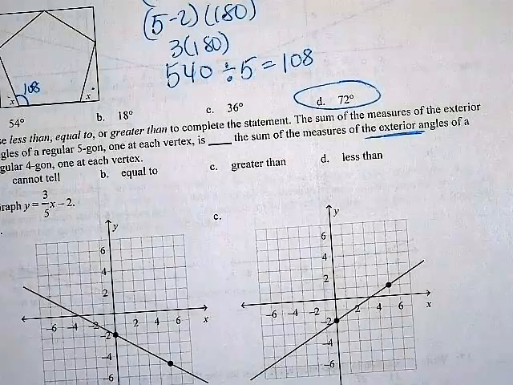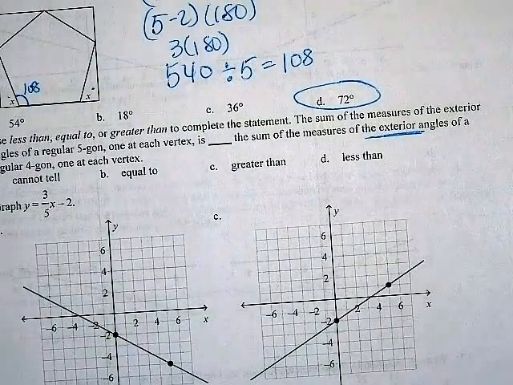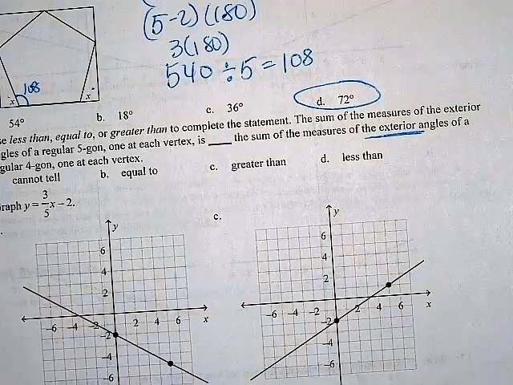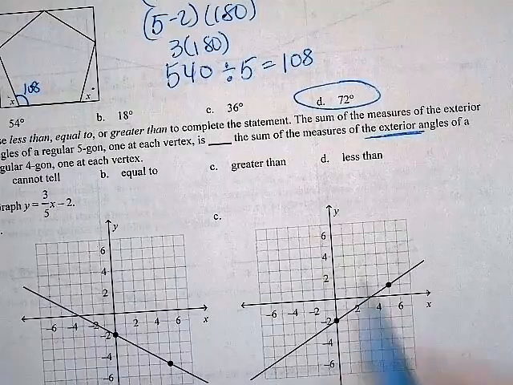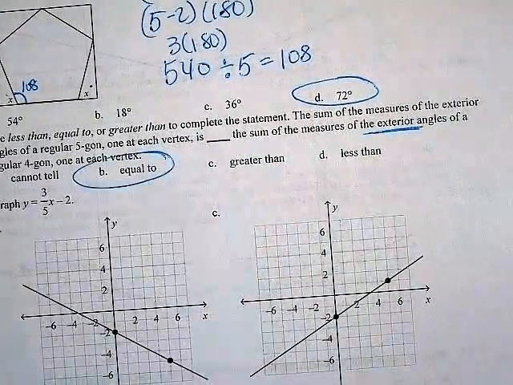What is the sum of the exterior angles? 360. How often? Every single time. Outside angles are 360 every single time. So they're equal. It doesn't matter how many sides it has.